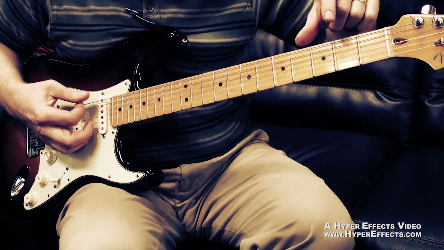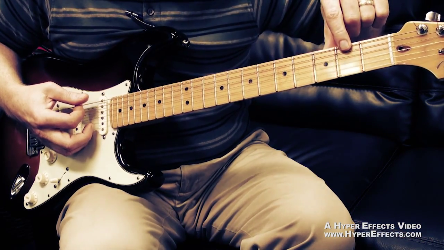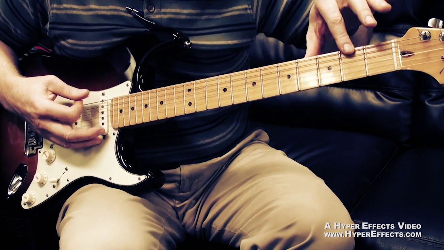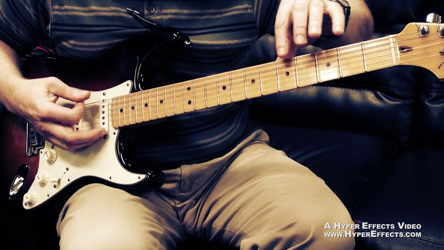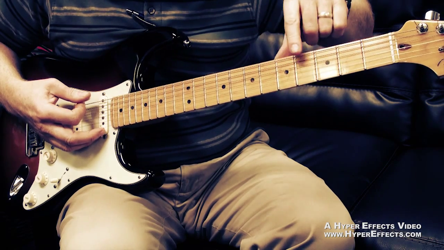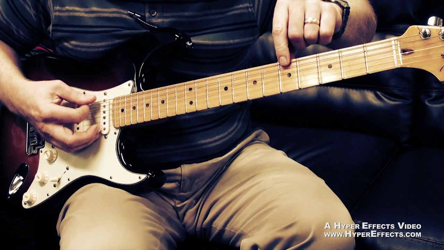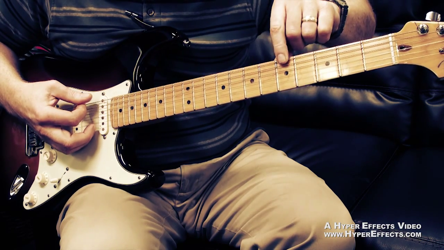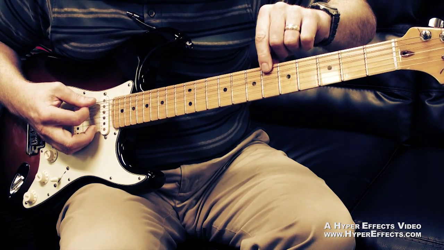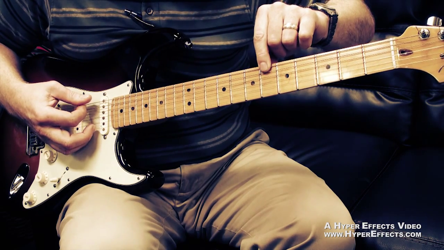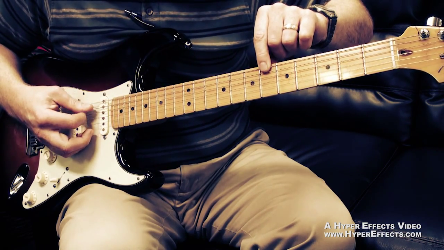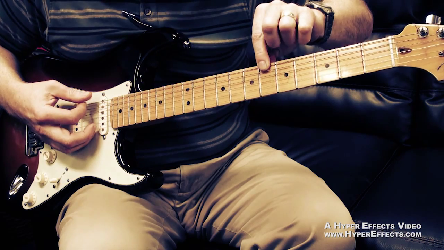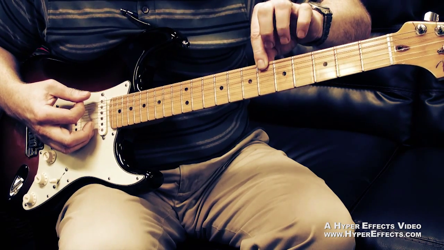The rest of the notes in between are either sharp or flat. They're the same thing. If you're going up the neck, you would call them sharps. If you're going down the neck, you'd call them flats. For example, that's an A note, this is a B note. If I'm going back down to A, this would be a B flat. It can also be called an A sharp. There's no right or wrong, but the in-between notes are sharps and flats.